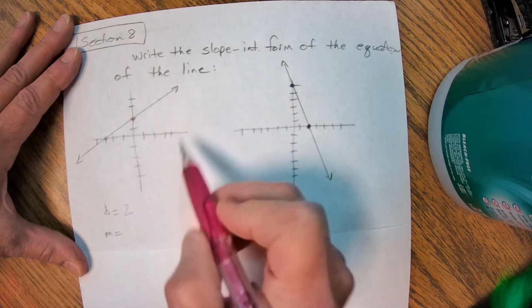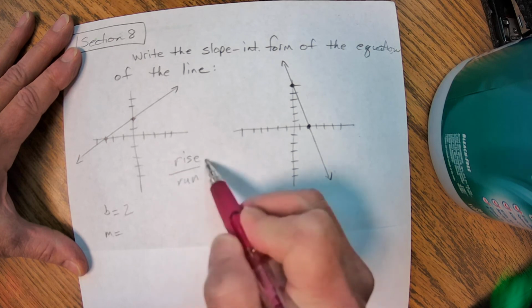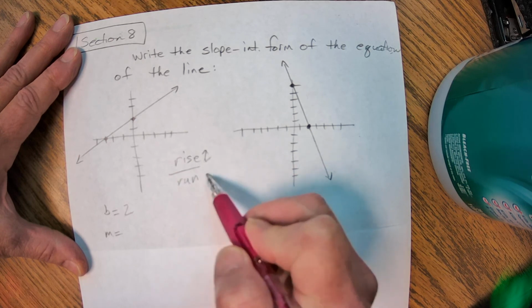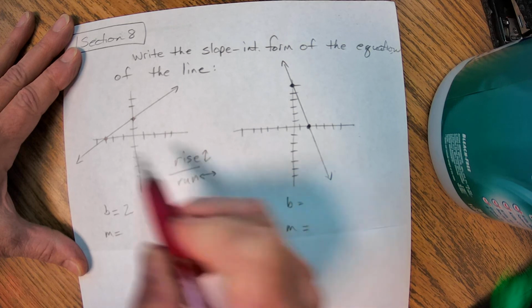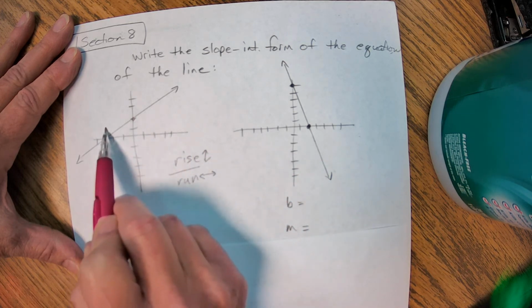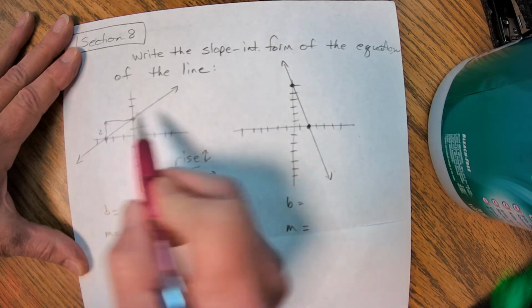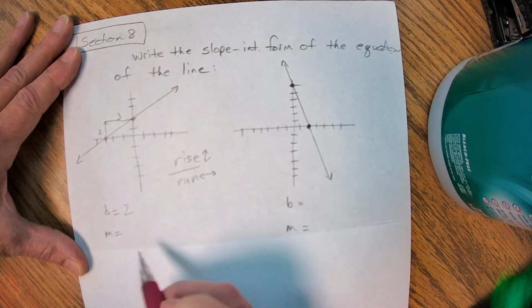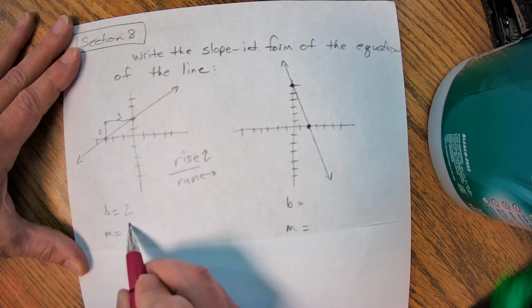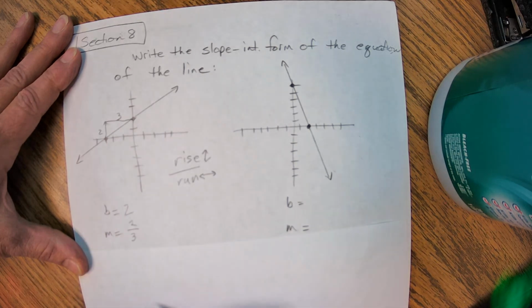And to find the slope, remember we do the rise over the run. The rise is up and down, the run is left and right. So to go from this point to the next point, we would go up 2 and over 3. So the rise over the run is up 2 and over 3, and I know that's a positive slope.